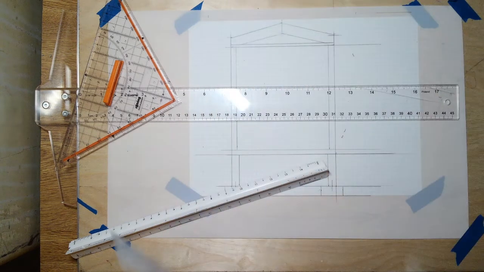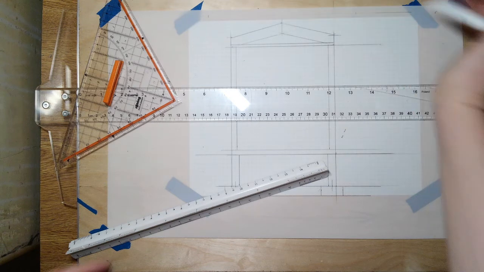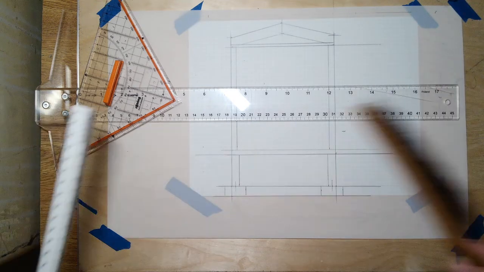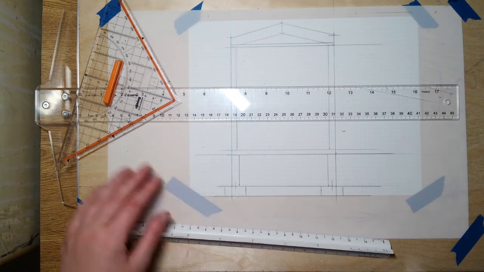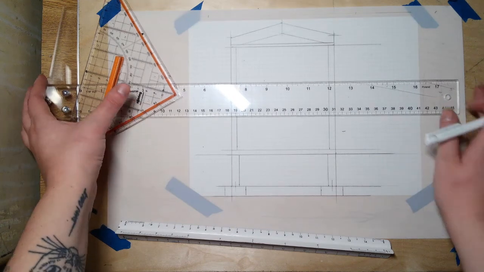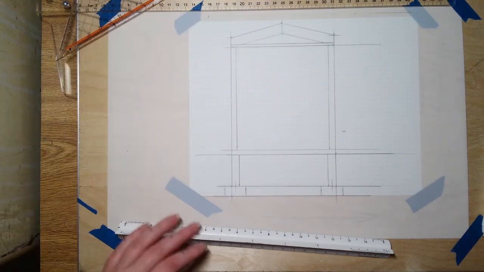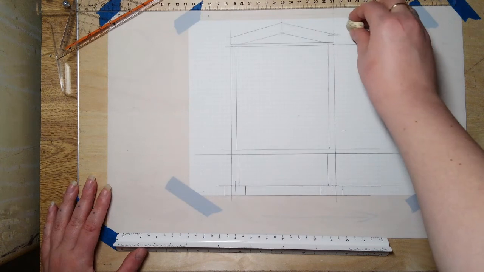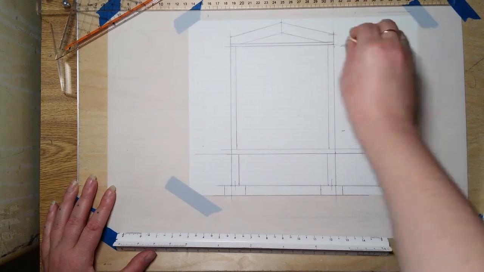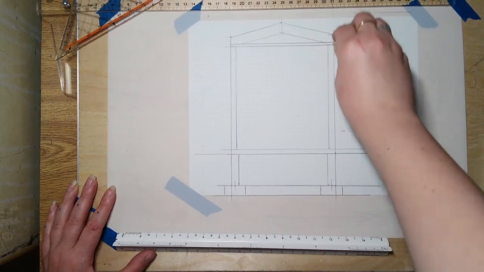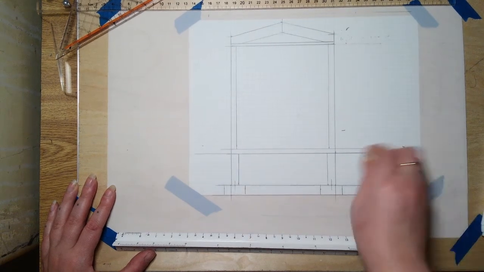So I can get into some tiny little cracks, and I can continue to get rid of some of my guides. That helps me lay that out.